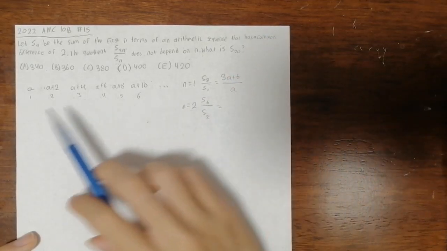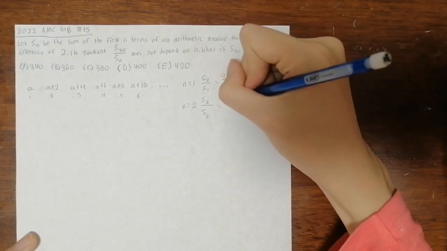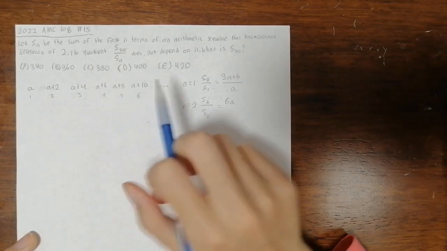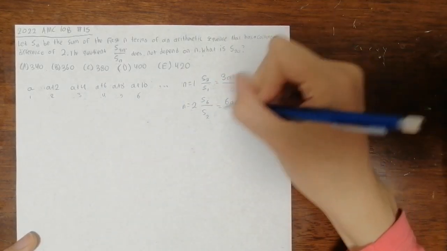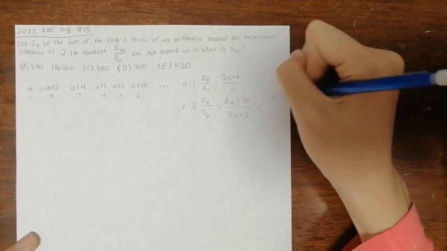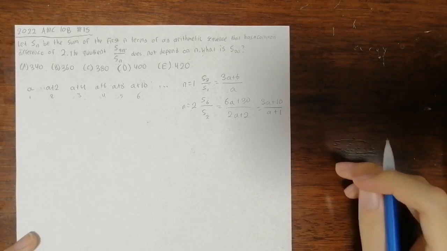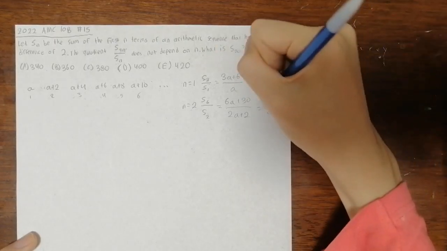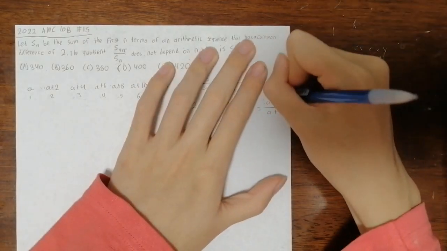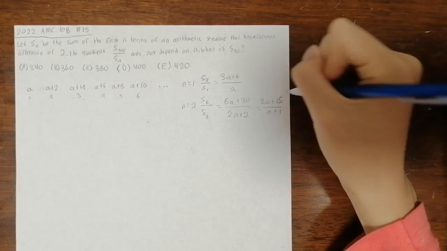And S sub 6 will be the sum of all of the terms. So that'll be 6a plus 2, 6, 12, 20, 30, divided by S sub 2, which is 2a plus 2. And we can simplify this into 3a plus 10 over a plus 1. Oh, sorry, this would be 2a plus 10. Okay, no, sorry. 3a plus 15. Okay.